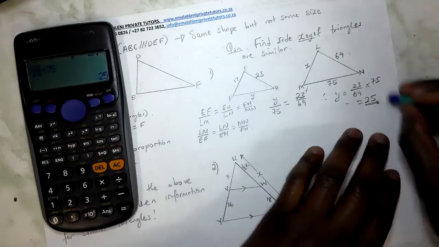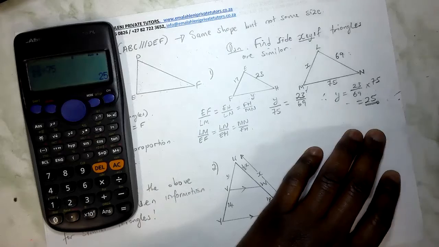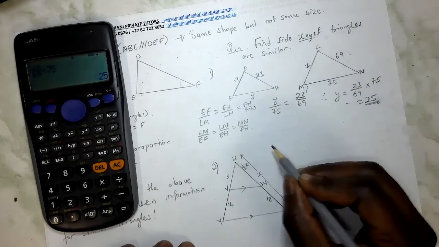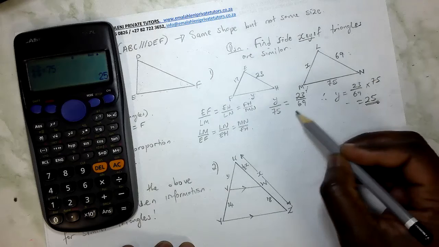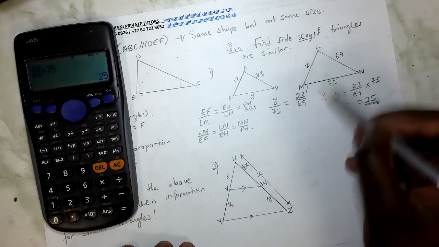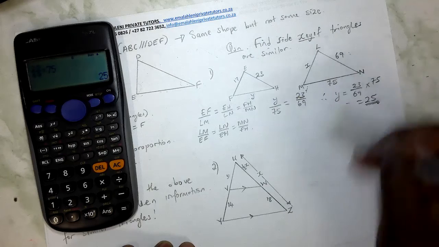Okay, so these are mistakes that occur every time in the exam. When you get an answer that is not whole, with commas and everything, please try to check your answers, especially if these are dimensions. To find these dimensions, normally you get them as whole numbers.